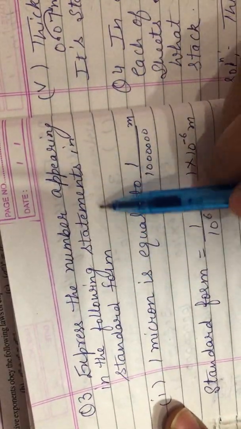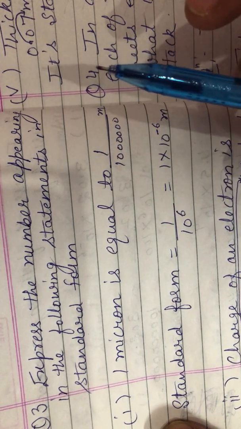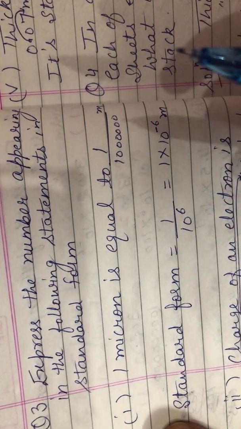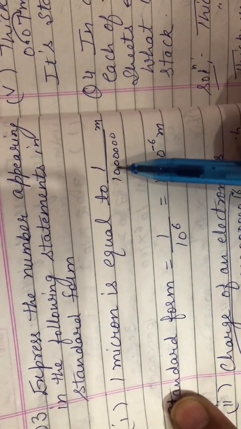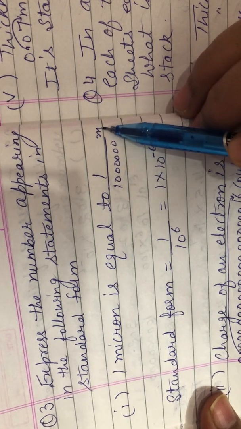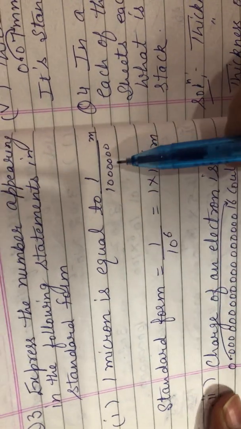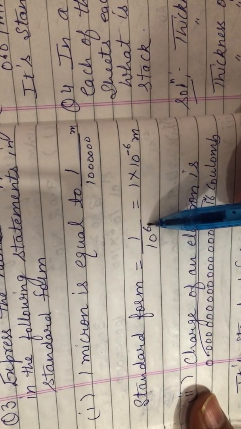Express the number appearing in the following statements in standard form. Now these are statements given to you. It's very simple. You just have to write the standard form of each statement. So first part is 1 micron is equal to 1 upon 1 with 6 zeros meter. Now the standard form is, as you can see, 1 upon 1 with 6 zeros. So can I write it 10 raised to power 6?